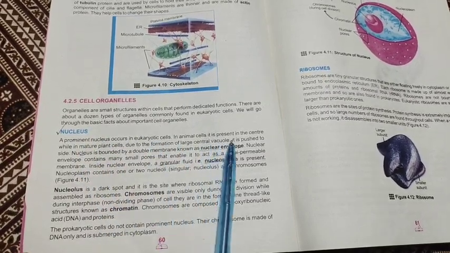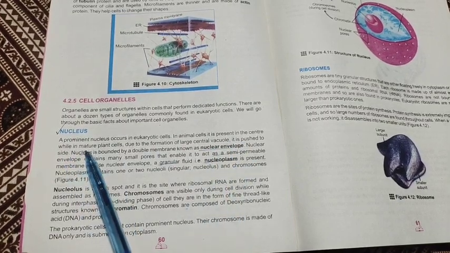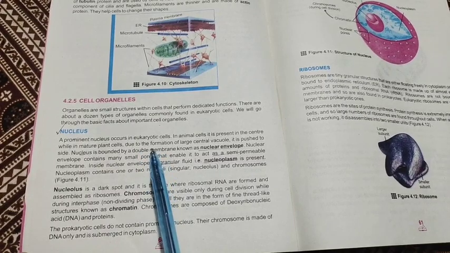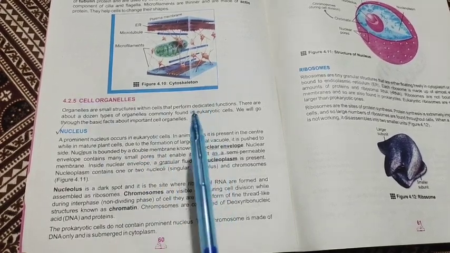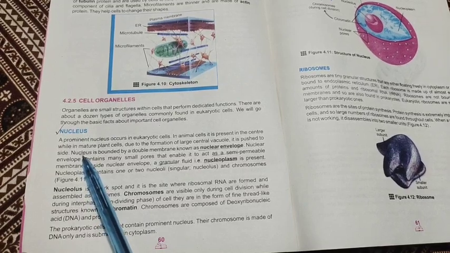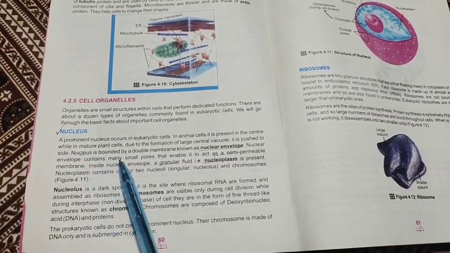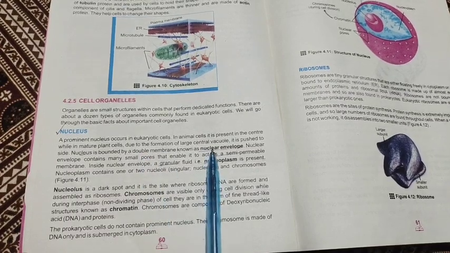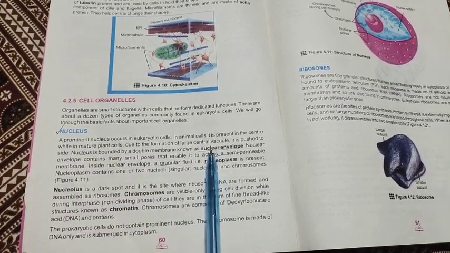In animal cells it is present in the center, while in mature cells, due to the formation of a large vacuole, it is pushed toward the side and occurs in the side corner of the cell. The nucleus is bounded by a double membrane, known as the nuclear envelope.